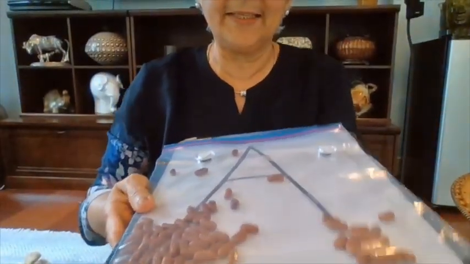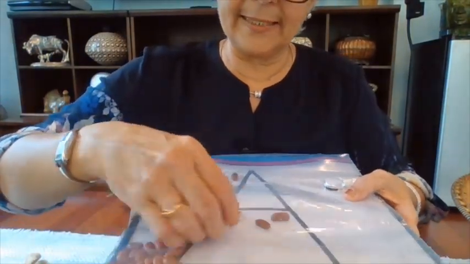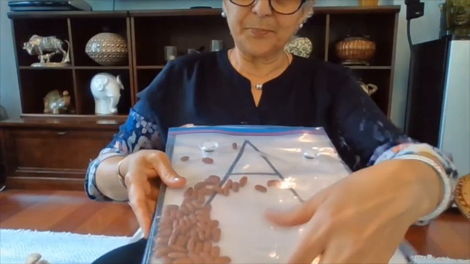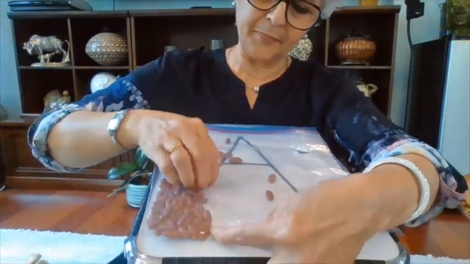After I do that, I'm going to move the beans in such a way that I'm making the letter A with the beans. And that is so much fun. Let me move it a little bit so you can see. All you're doing is moving the beans so that they form the letter A.